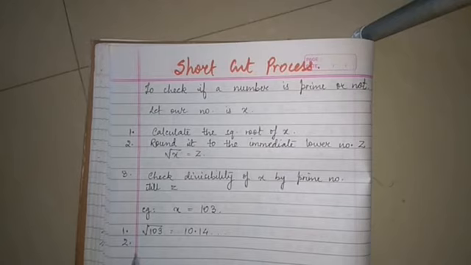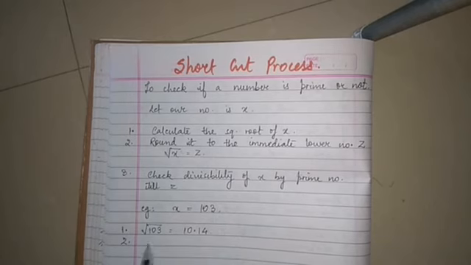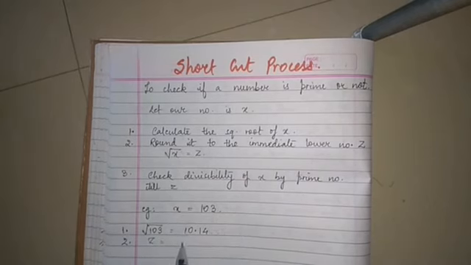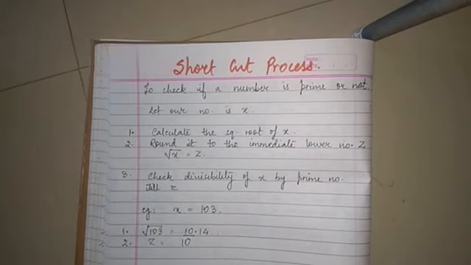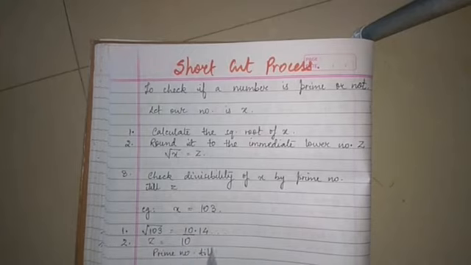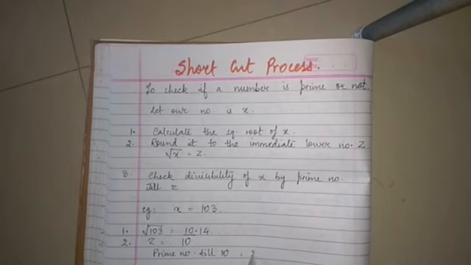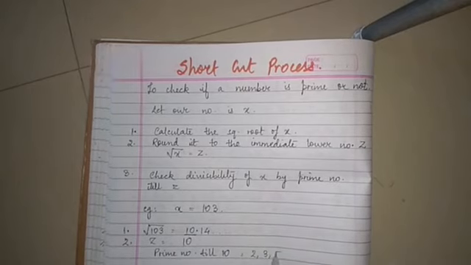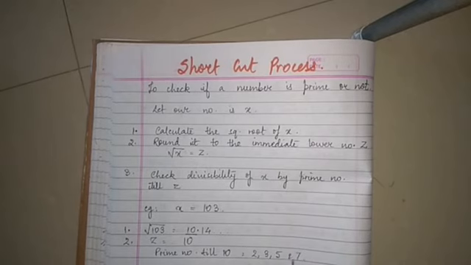The second step was to round it down to the immediate lower number z, so our z will be 10. We take this integral part. Now what are the prime numbers up to z? Up to 10, the prime numbers are 2, 3, 5 and 7.